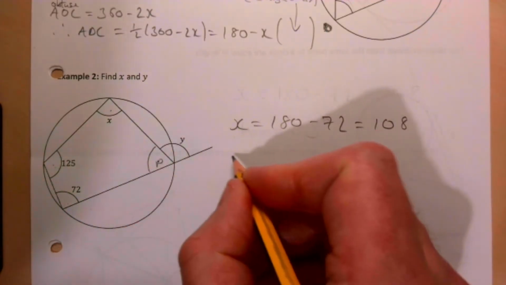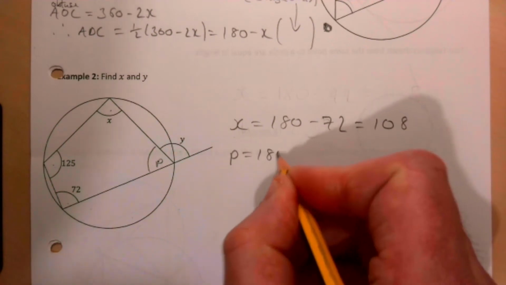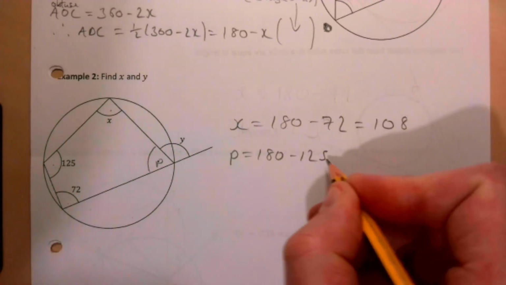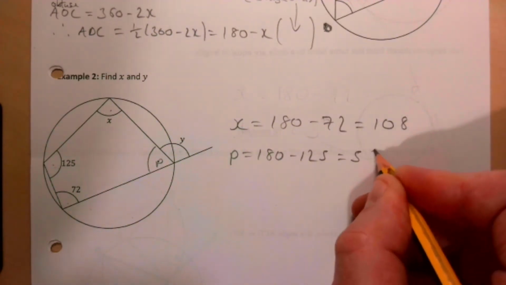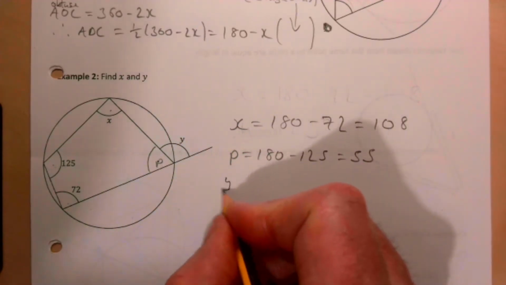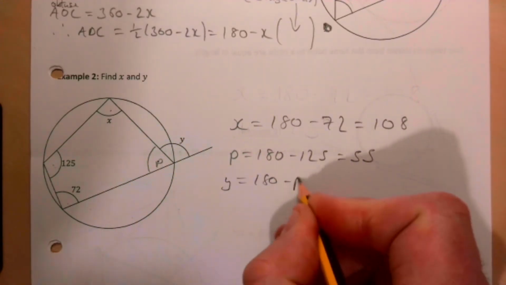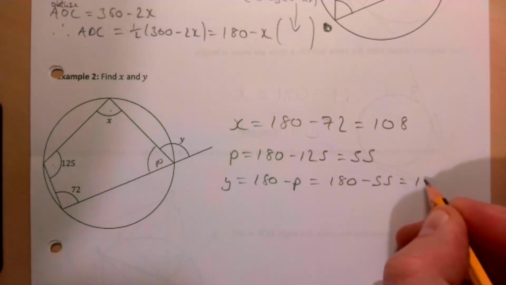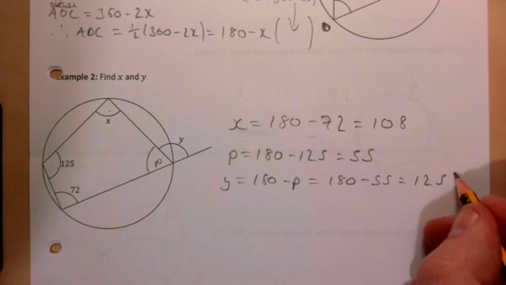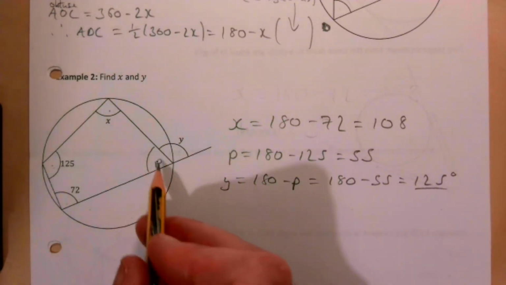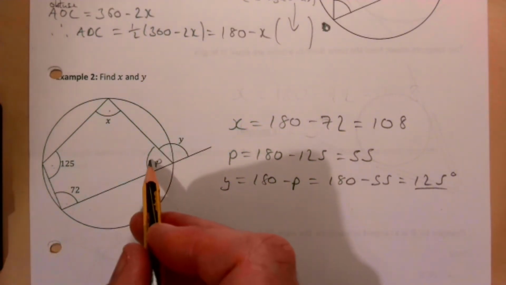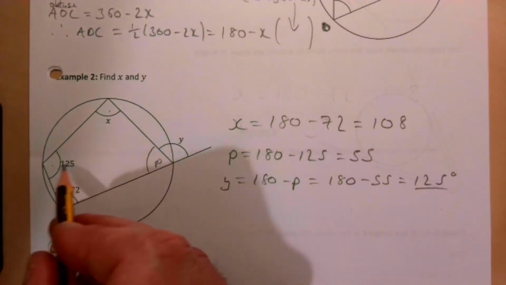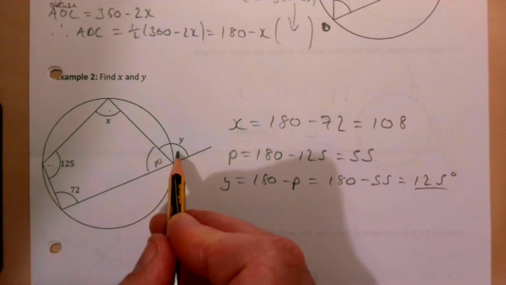Let's call this P, just at random. P is going to be 180 take away 125, which is 55, and therefore y is 180 take away P, which is 180 take away 55, which is 125. Maybe that's very obvious to people, but just be careful you don't write 55 for that, because it's not the angle actually inside the quadrilateral. This angle here is always going to end up equal to this one here.